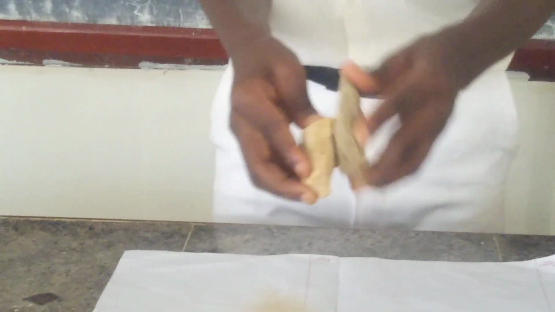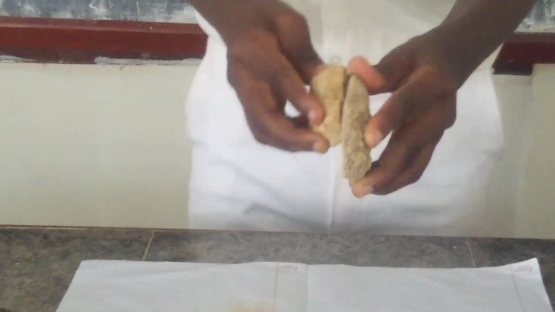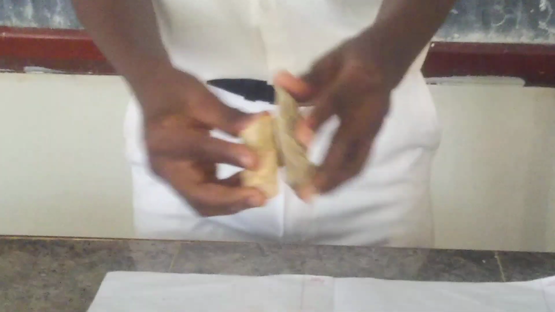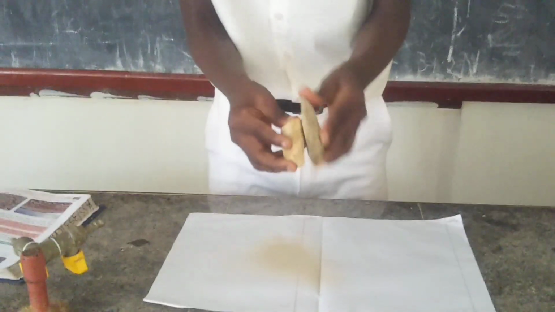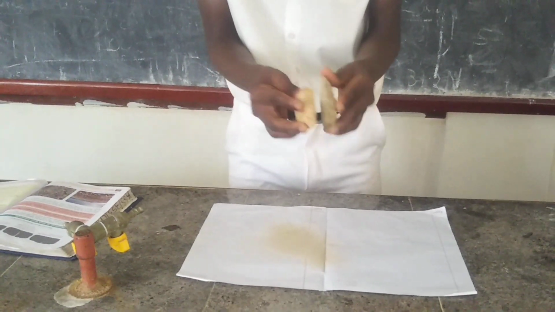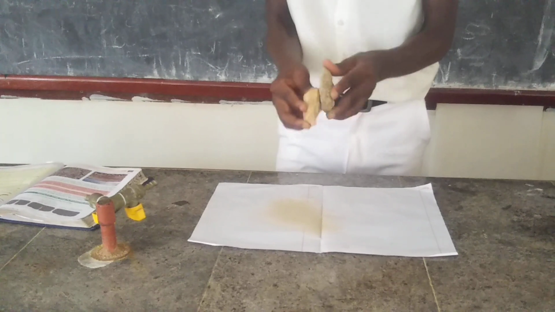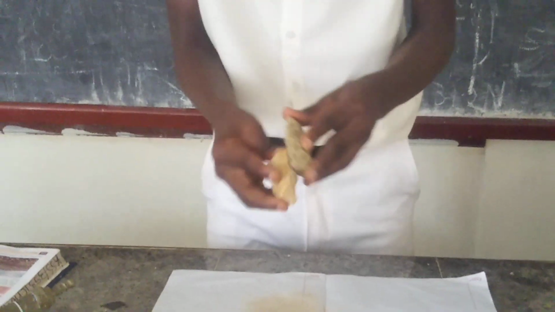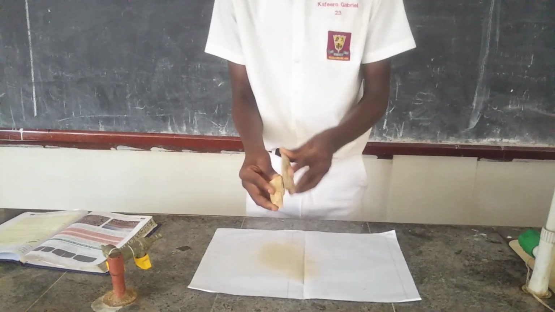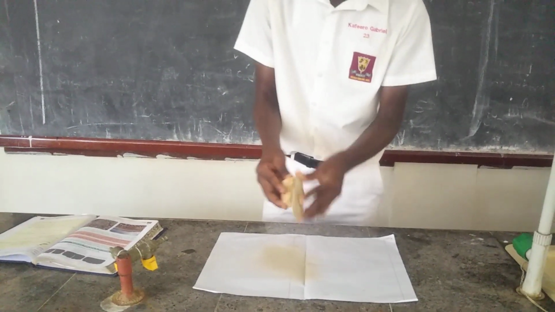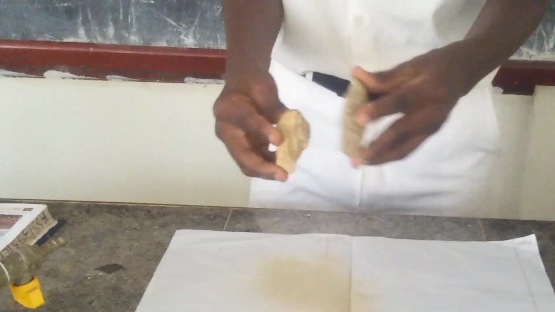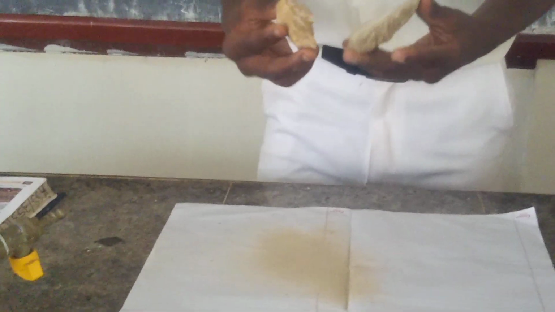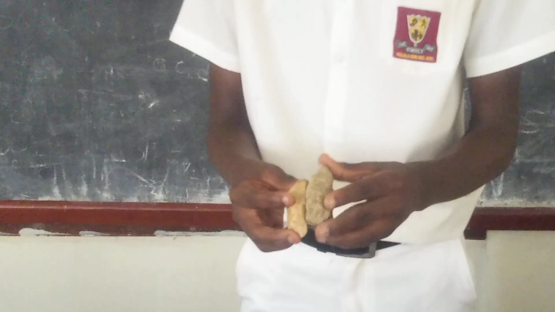This is the physical weathering that I'm doing. I'm just carrying out the physical weathering of stones, continuously for 3 minutes.